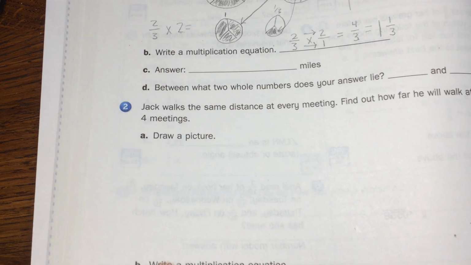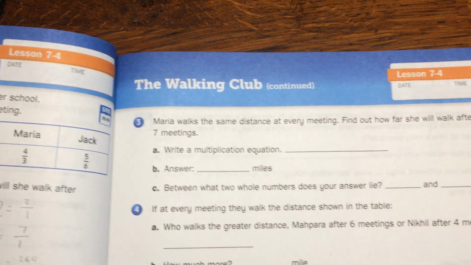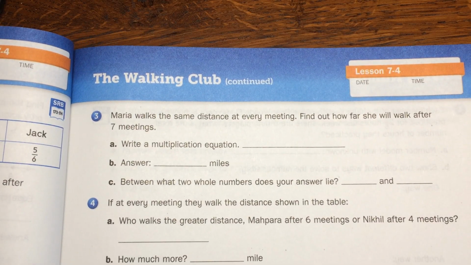By the time you get to 239, you're not going to be drawing pictures anymore, because with Maria, they're going to want to know an answer after 7 meetings. So they're kind of saving you some trouble. That way you don't have to draw 7 fraction circles and then go through and try to hand count them. What they're slowly doing is easing you into using fraction multiplication.